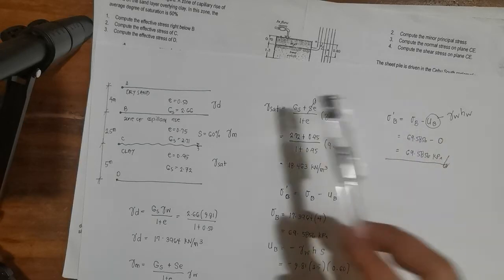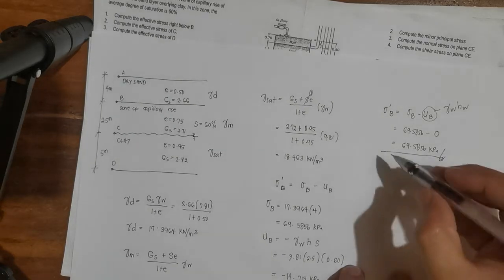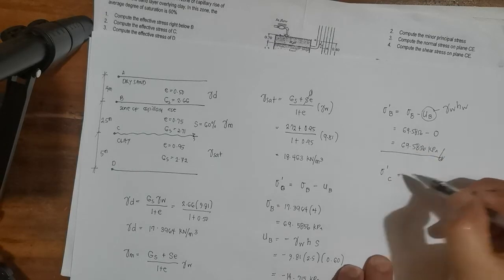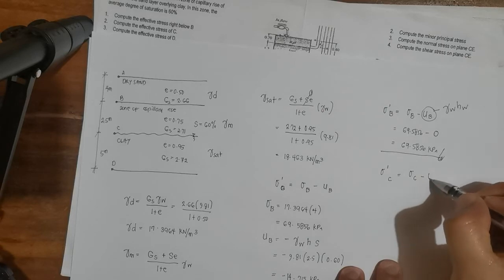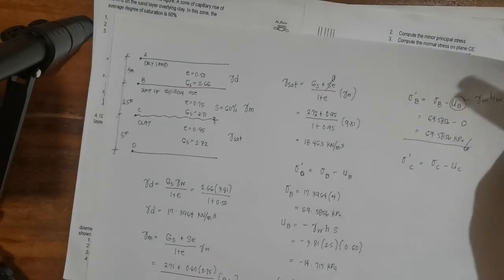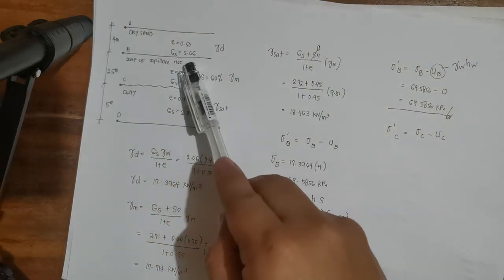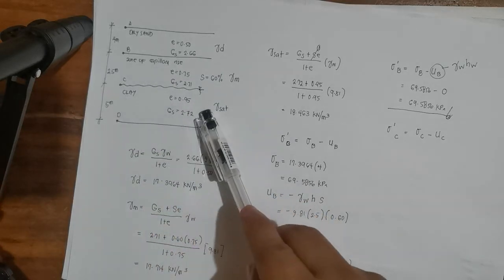Okay, let's solve for the second unknown, the effective stress of point C. So, effective stress at point C is equivalent to total stress at point C minus water pressure at point C. If we can notice here, point C is the junction of the zone of capillary rise and the clay layer.